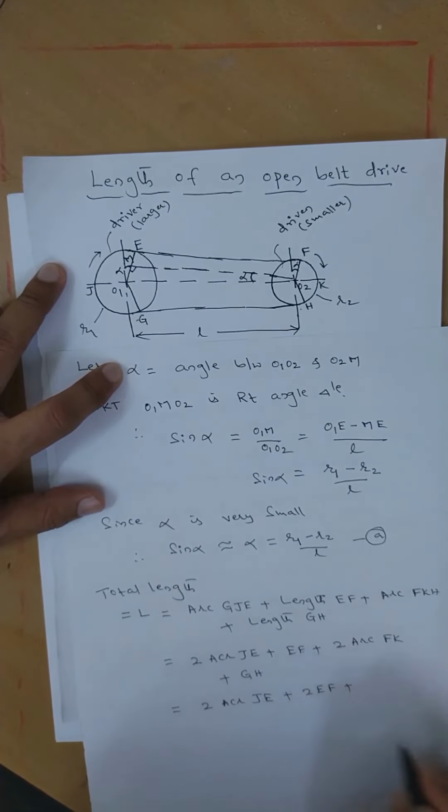Therefore, L equal to 2 times: arc JE, which is R1 into pi by 2 plus alpha, plus EF, which we derived as L minus R1 minus R2 whole square divided by 2L, plus arc FK, which we derived as R2 into pi by 2 minus alpha. This is the total length of the belt.